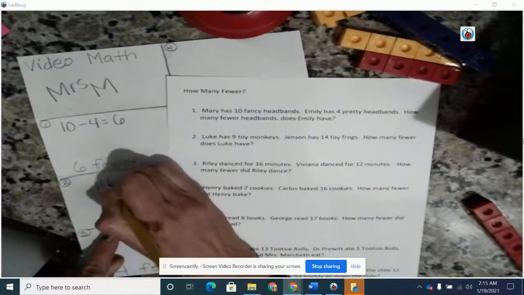So for number 2, it's going to be 14 minus 9 equals 5. So that is the difference. Same thing as when we lined them up to find out which ones didn't match. That is going to be my difference.